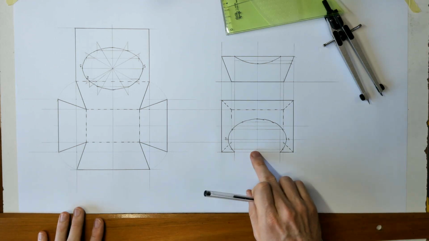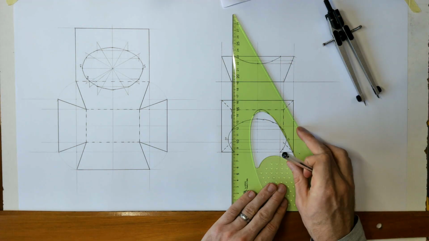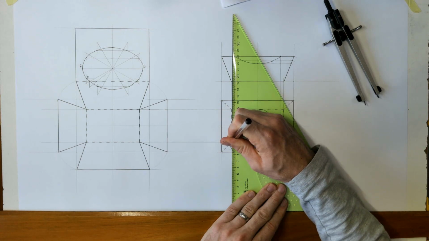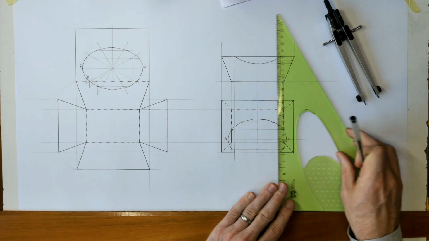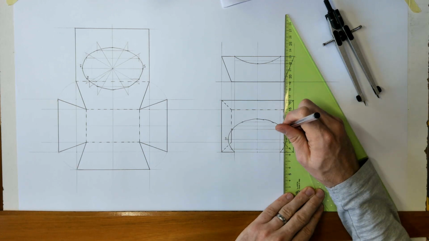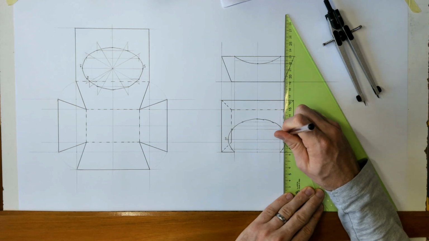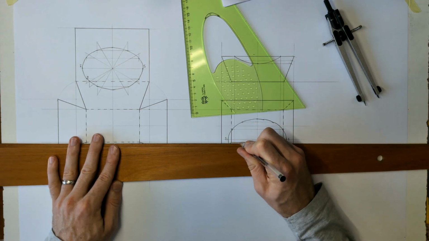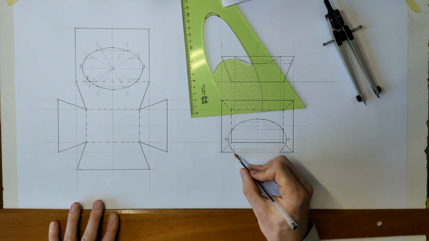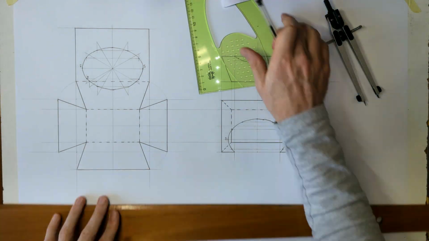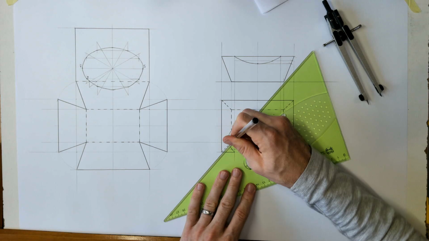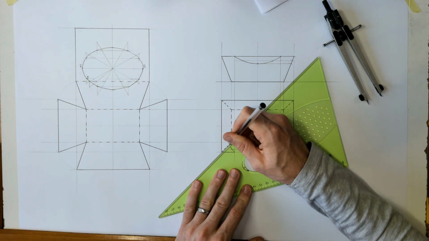Okay, and we're actually going to see all these edges in here. Great, so this is coming together now. I think I just have one more part to do, which is this curve here, which we'll get from the elevation.